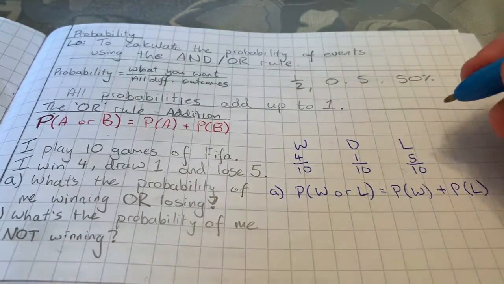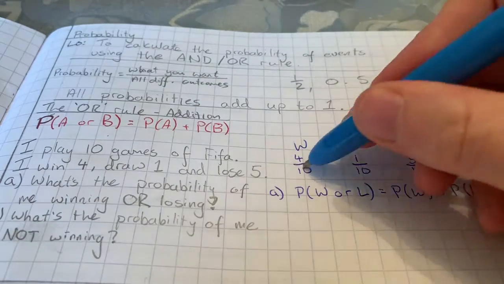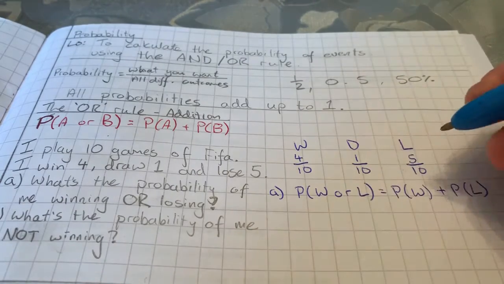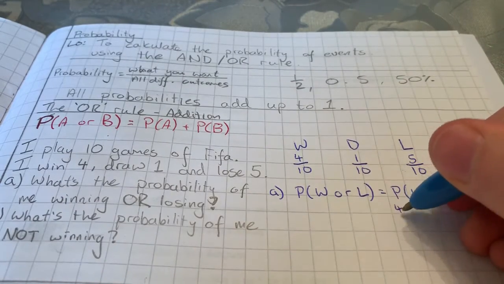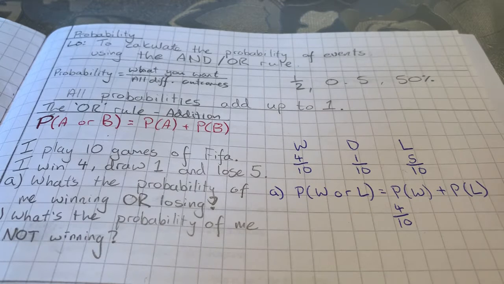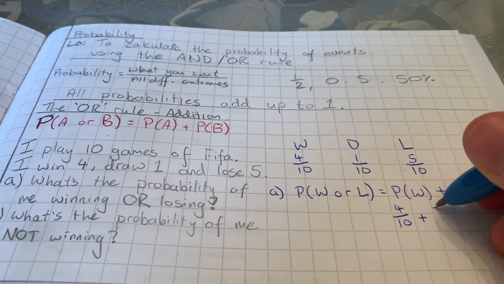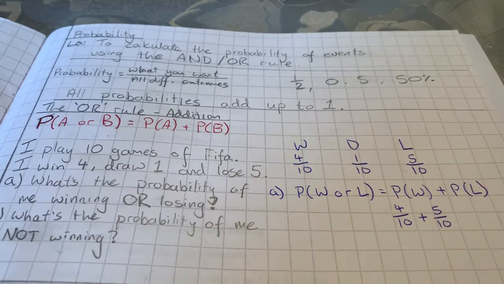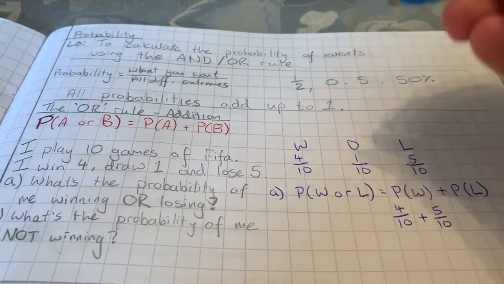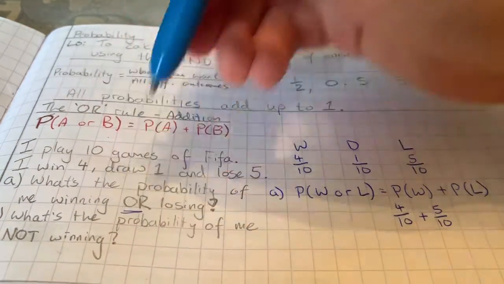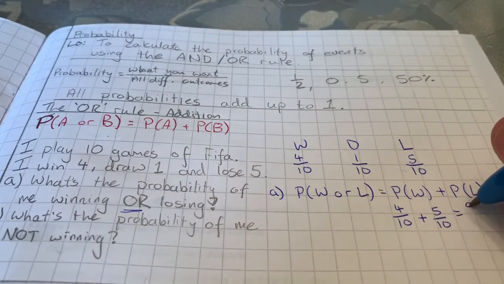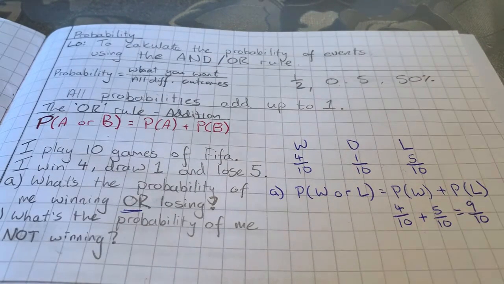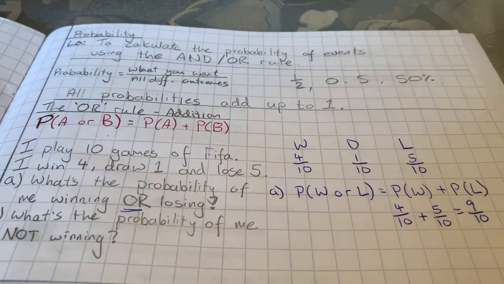And what you do here is you then take your two probabilities. So probability of a win is 4 over 10. Probability of a loss is 5 over 10. And then, because that key word is OR in the question, we add them to make that 9 over 10. And that's a probability of winning or losing.